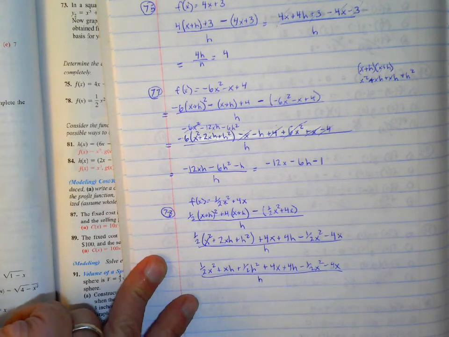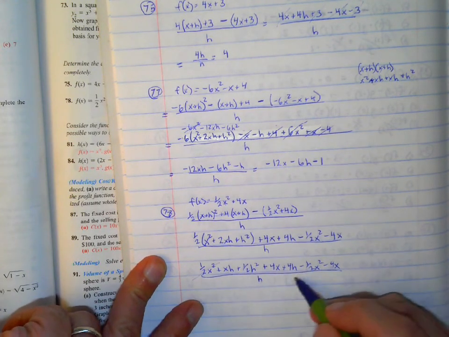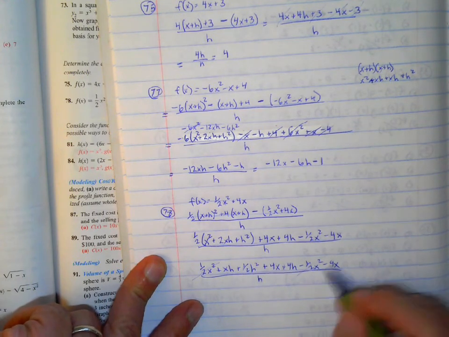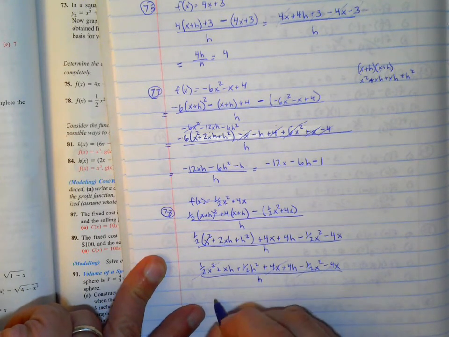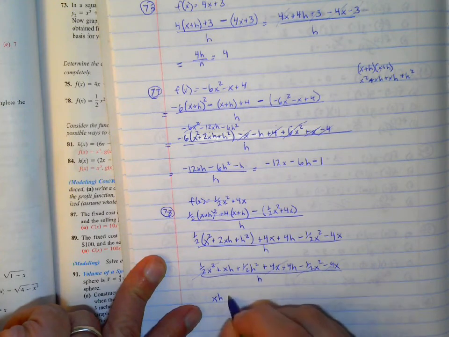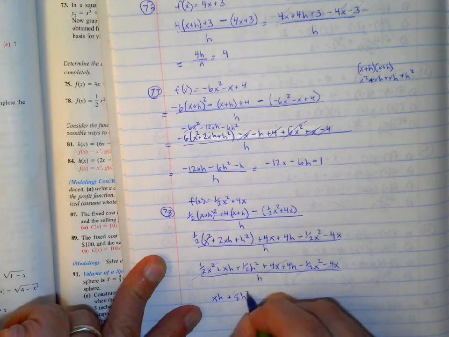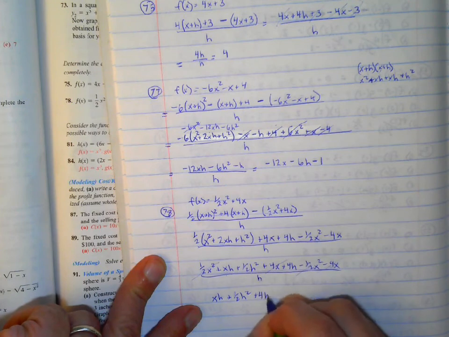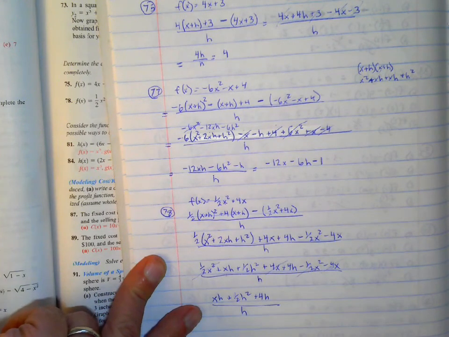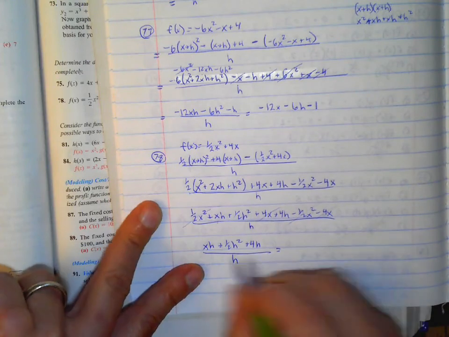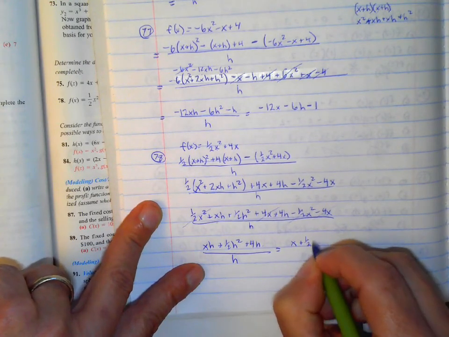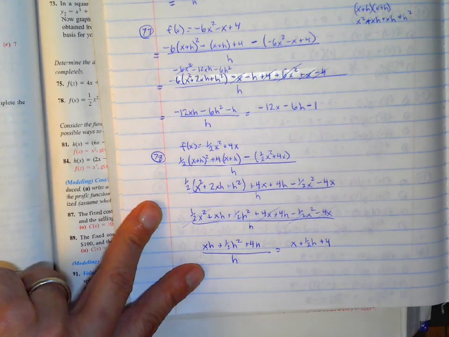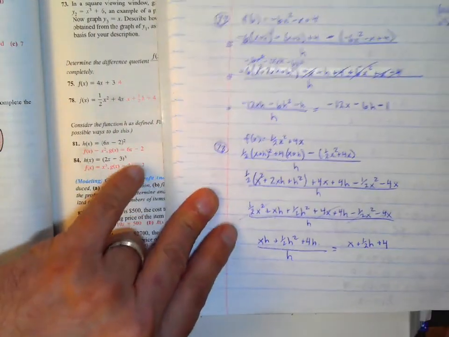And if I combine like terms, 1/2 x squared, negative 1/2 x squared, negative 4x plus 4x. Okay, and we're left with xh plus 1/2 h squared plus 4h, all divided by h. And lastly, there's an h in all of them we can divide out, so I'm left with x plus 1/2 h plus 4. Okay, there's the homework.